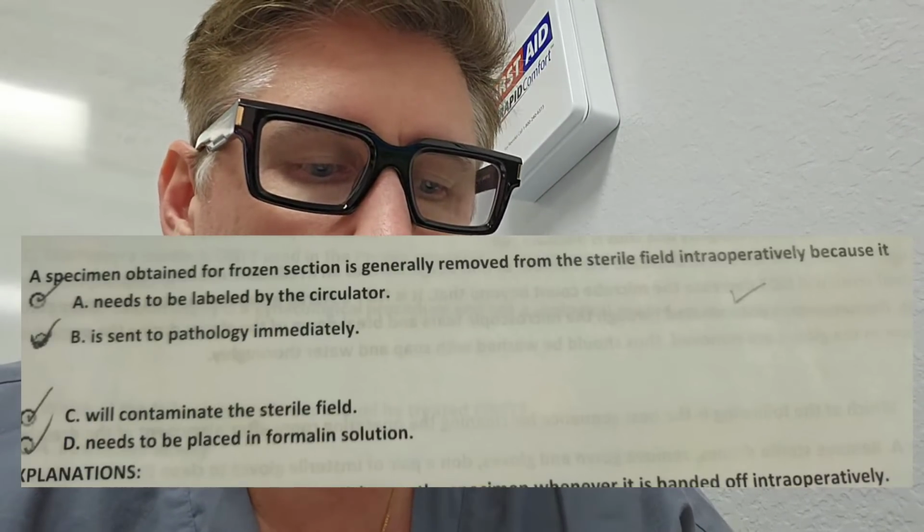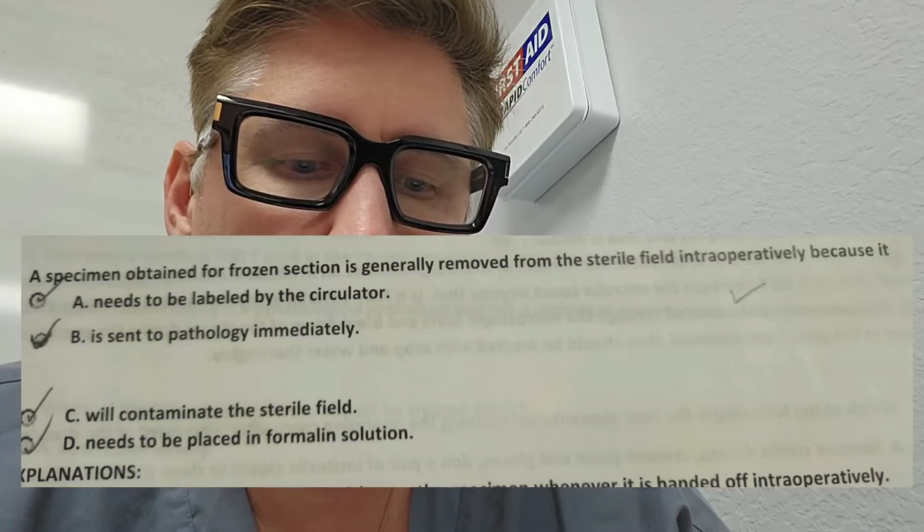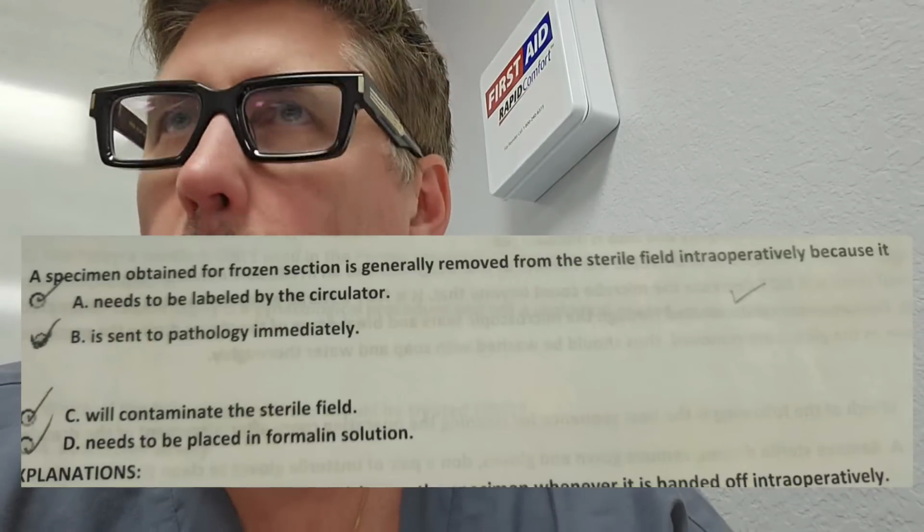So the specimen obtained for frozen section is generally removed from the sterile field intraoperatively because, why are we doing that? What is frozen? Why do we need that? Yeah, the doctor needs that specimen to be sent down right away. It needs to be dry. They're going to freeze it, and they're going to slice that up and check for cancer, typically check for margins. So B, it is sent to pathology immediately. Otherwise, everyone in that room is just standing there looking at each other, waiting for the news. And I've been there before, right? So B is your correct answer.